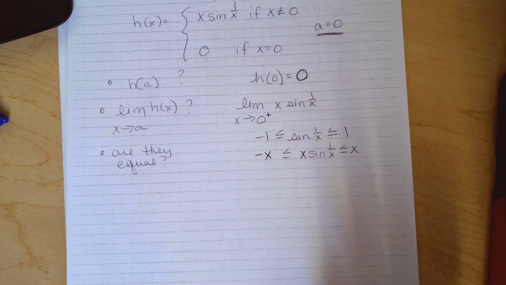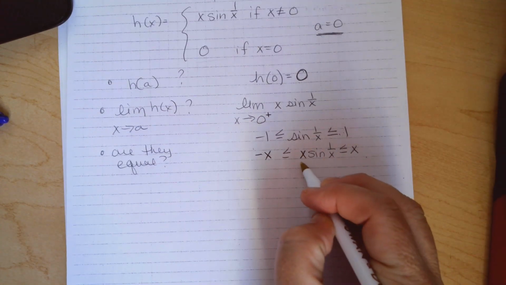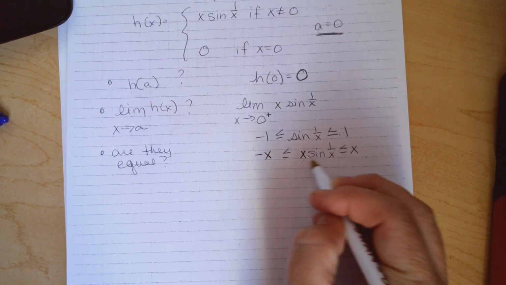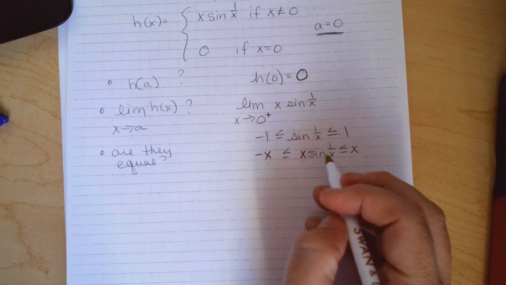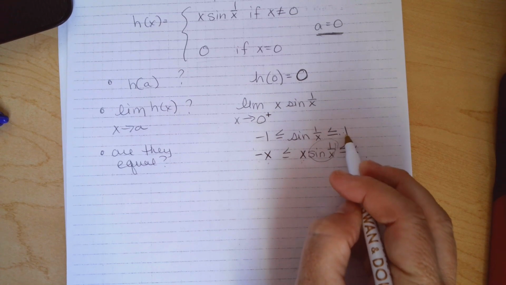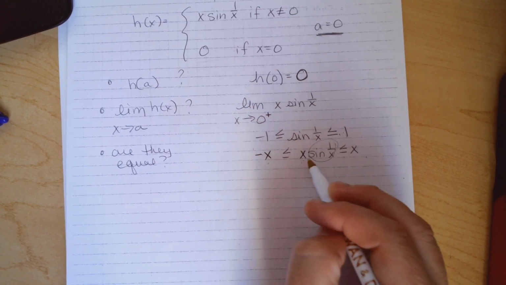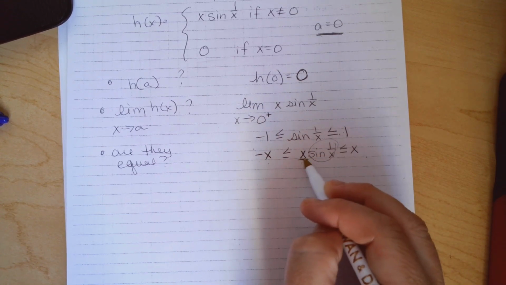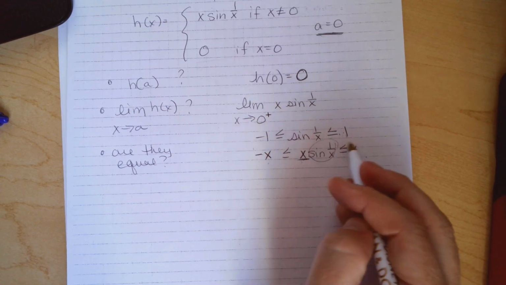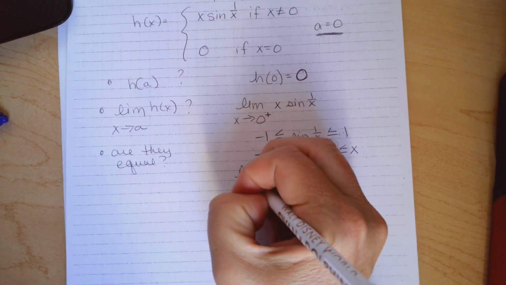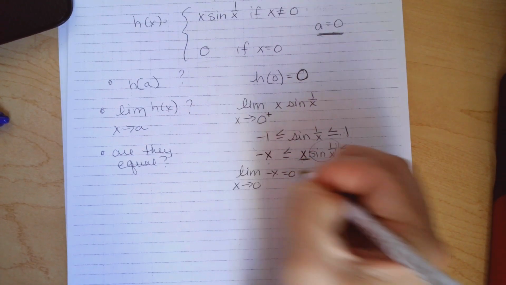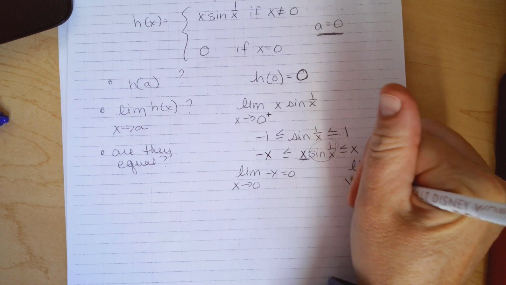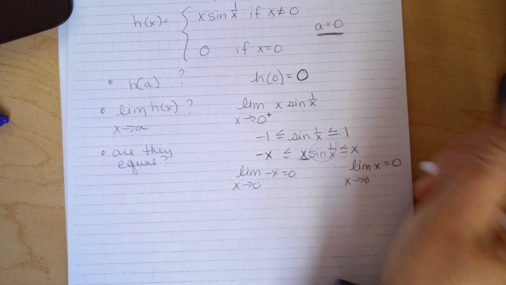And so why would I know that? Right? I know obviously x is less than or equal to x, and x is greater than or equal to negative x. That's for sure. And I know sine is between 1 and negative 1, so all that this is going to do is change the sign and make it smaller, right? So this is definitely true. Well, the limit as x approaches 0 of negative x is 0, and the limit as x approaches 0 of x equals 0.